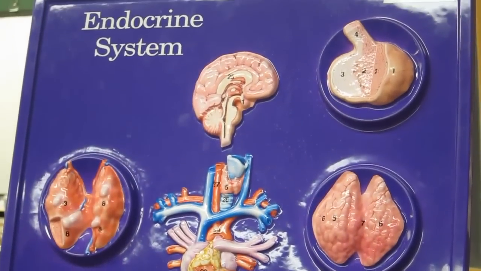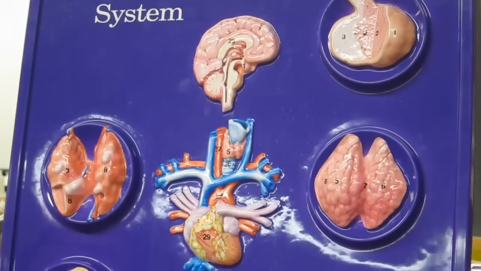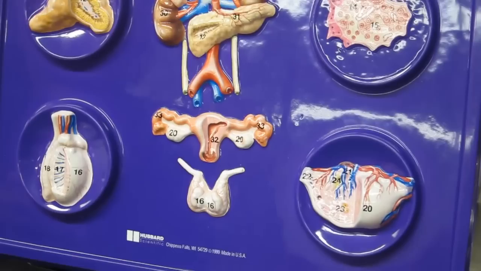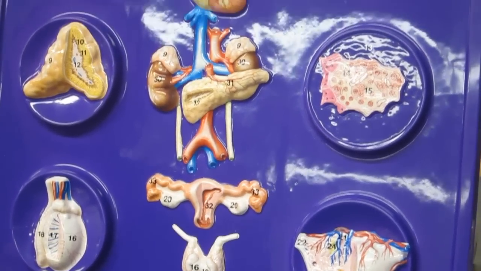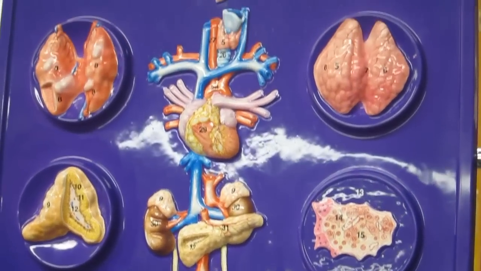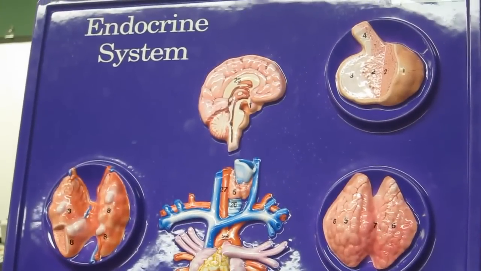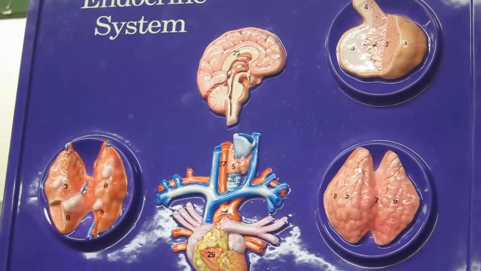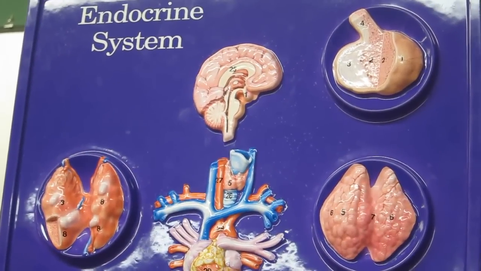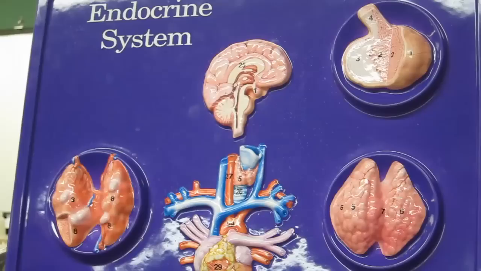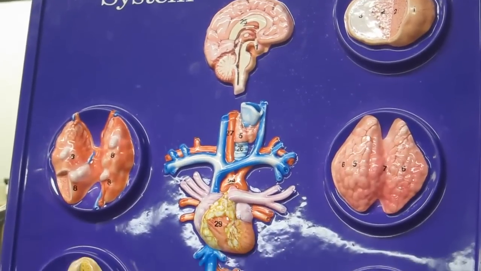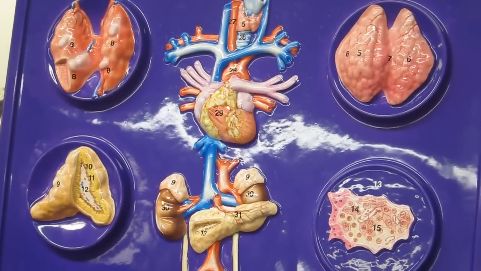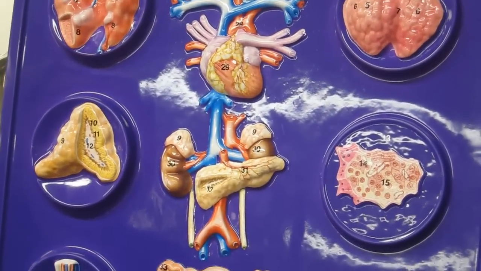So here's our one kind of bas-relief model of the endocrine system. And the endocrine system is a system that, unlike other body systems, is not really related structurally, in the sense that all the organs are connected with each other or in the same basic location, or they all have the same basic structure. That's definitely not the case.